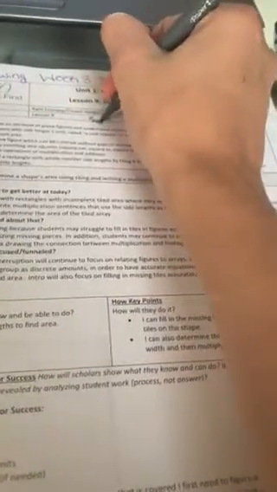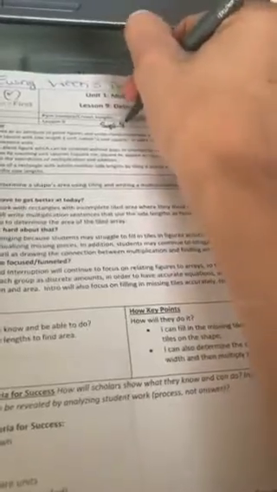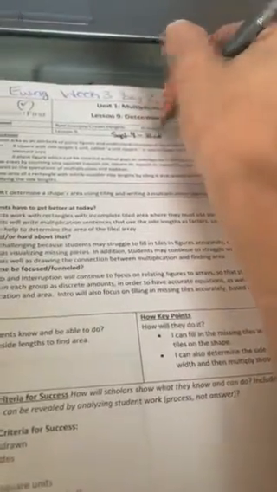Unit 1, Lesson 4, 3rd grade math. This is for September 4th, and it is the Wednesday lesson. Remember, this week we don't have a quiz, so you have a full course sequence Tuesday, Wednesday, Thursday.